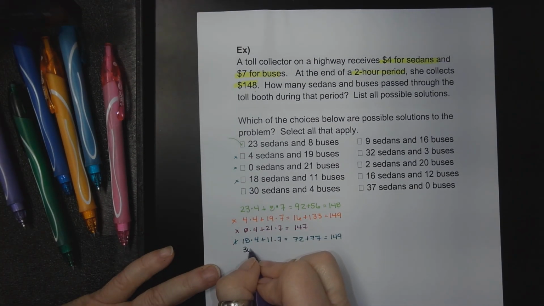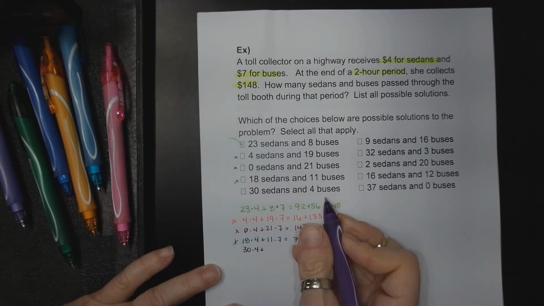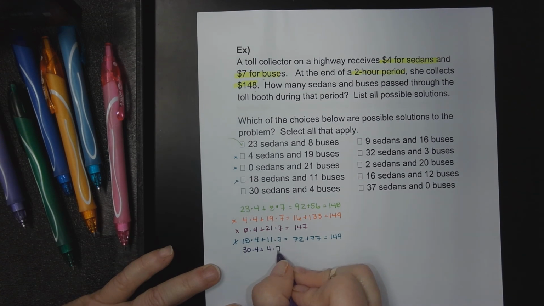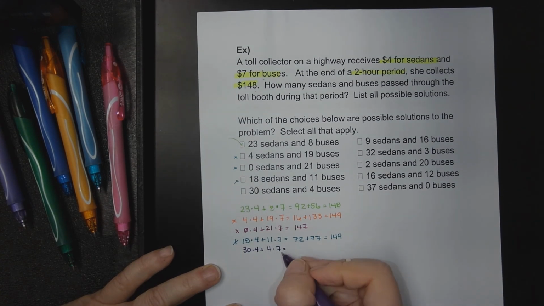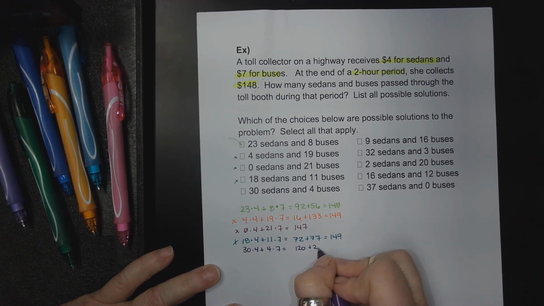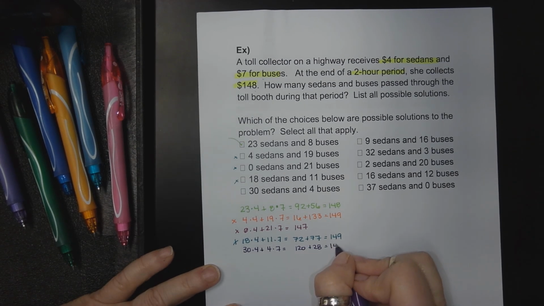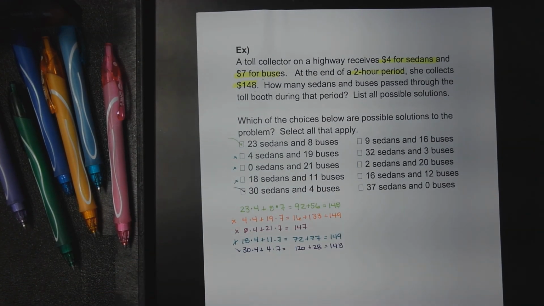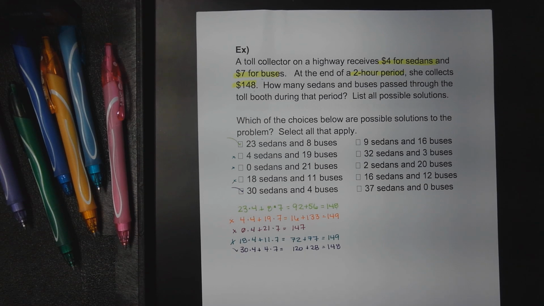30 times 4 plus 4. Once again, buses are worth $7. 30 times 4, 120. 4 times 7, 28. Well, what does that equal? 148. Yes, he's good. Now we're just going to do the same thing on this side, okay?